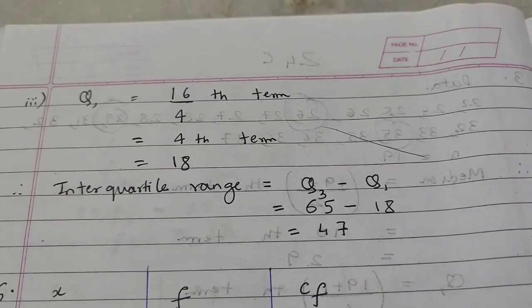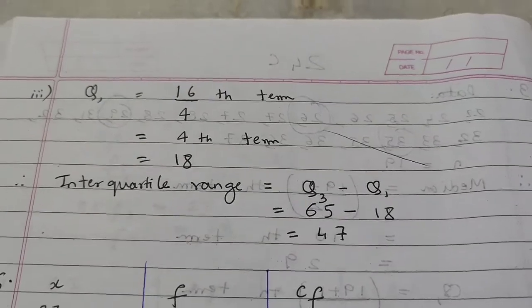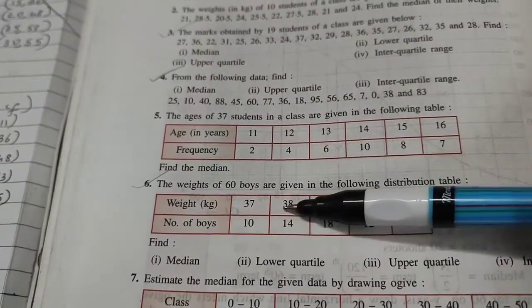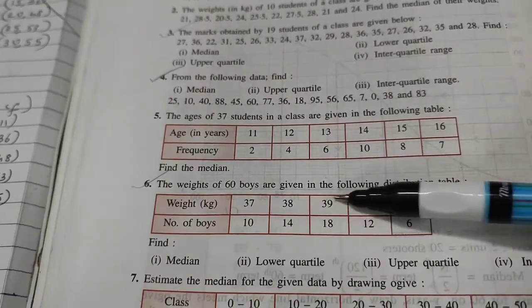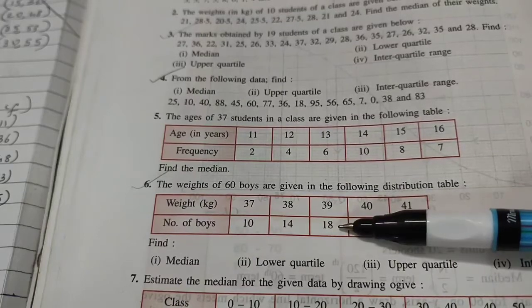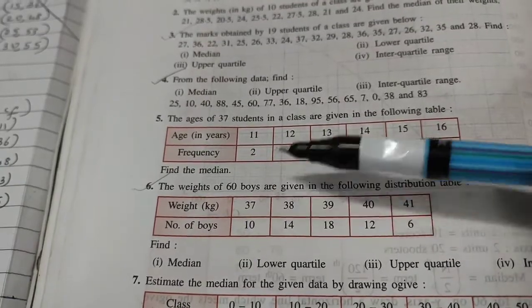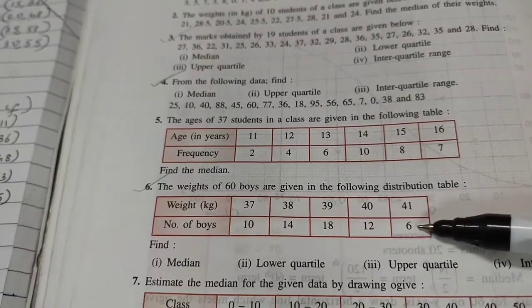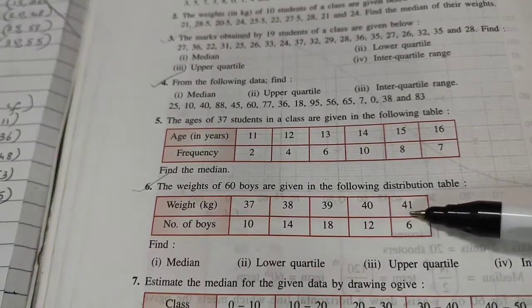Next sum, the 6th sum. Now we have tabulated data. So the weight is given, which is X, and the frequency is given, which is F. The weights of 60 boys are given. So that means if you total the number of boys, it will be 60. What is the median weight?